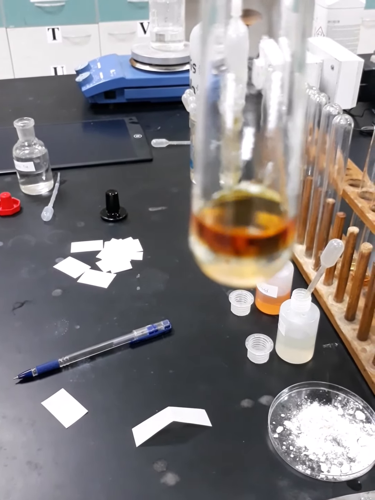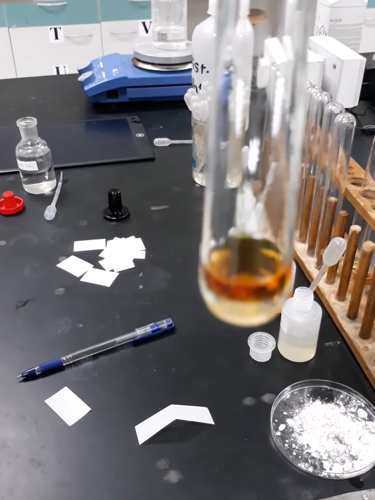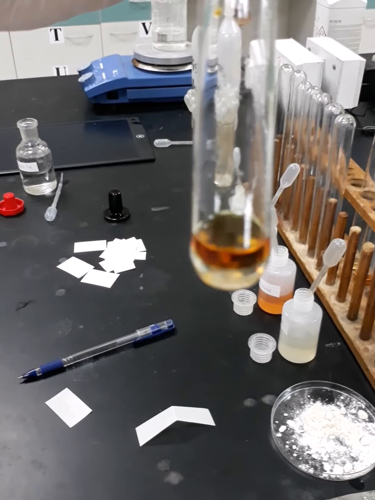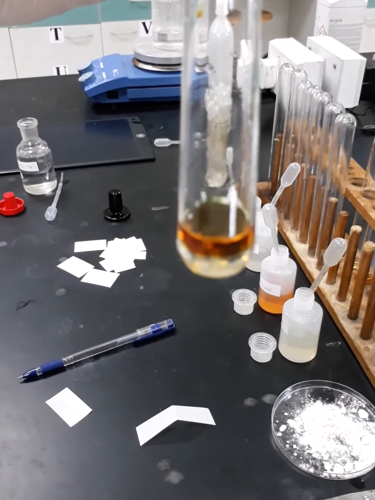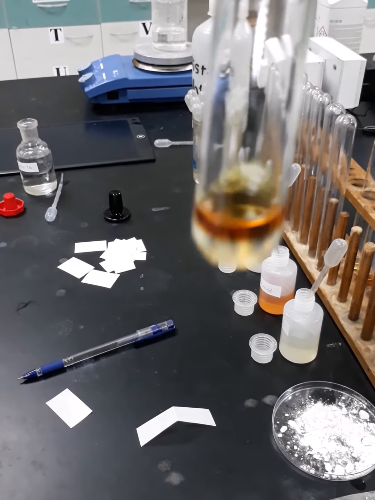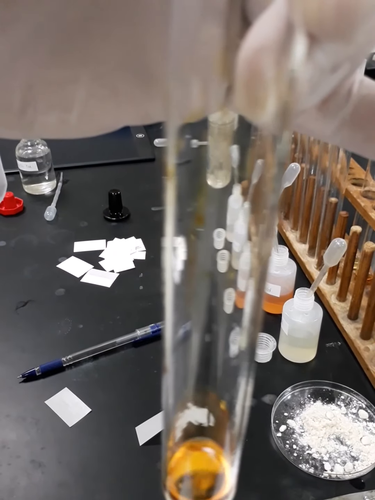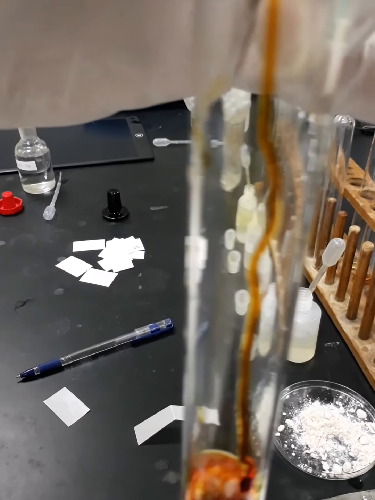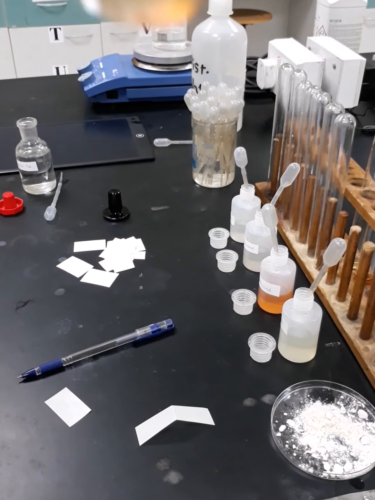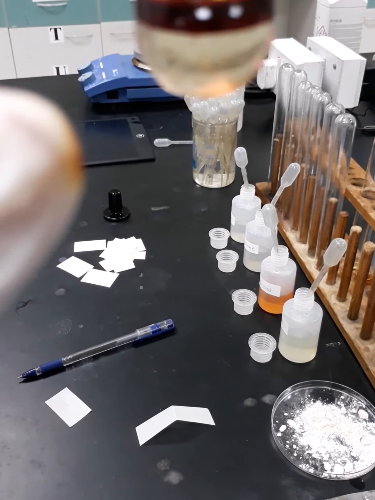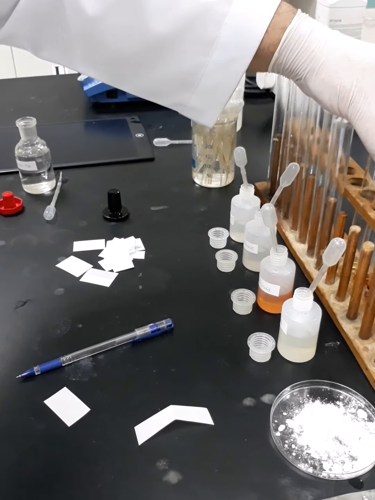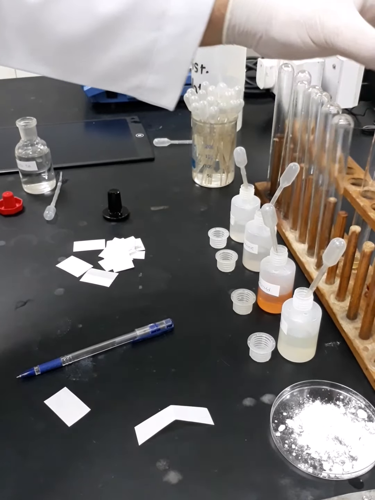I will try to focus on that so you can see it more clearly. Even if I add more drops of iodine, it will appear more and more. This is logical for sure because butanone is one of the ketones.